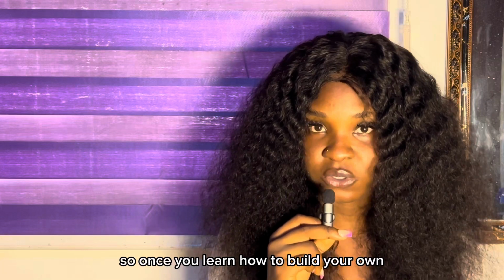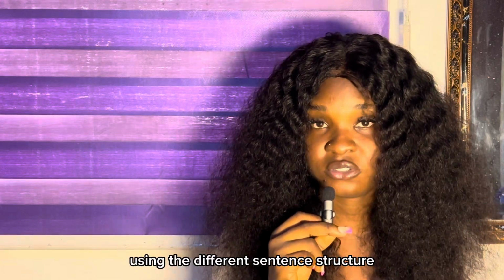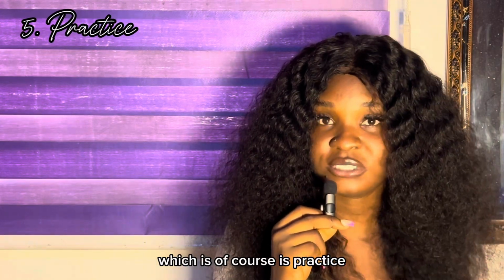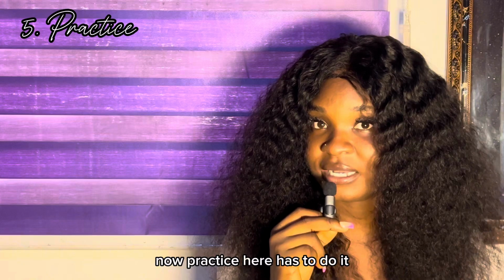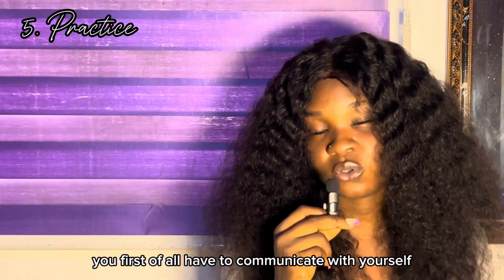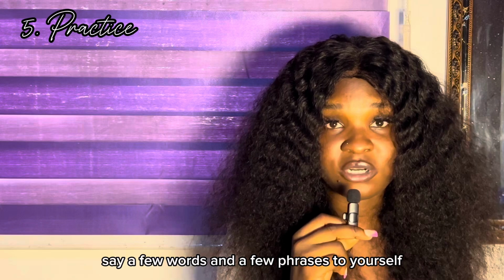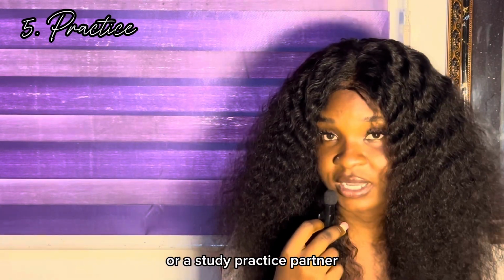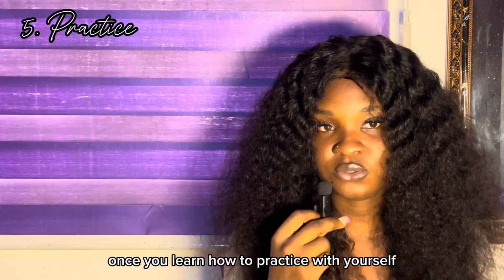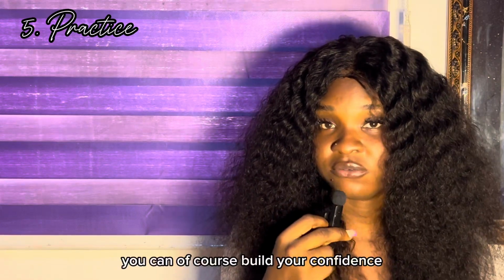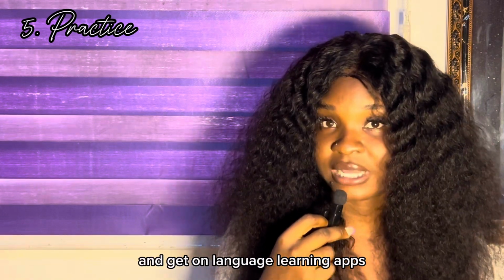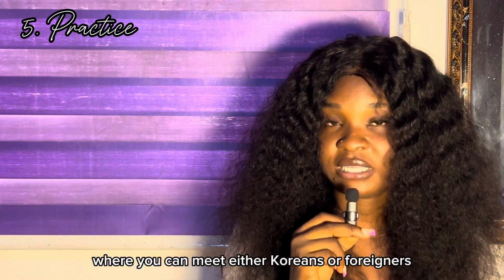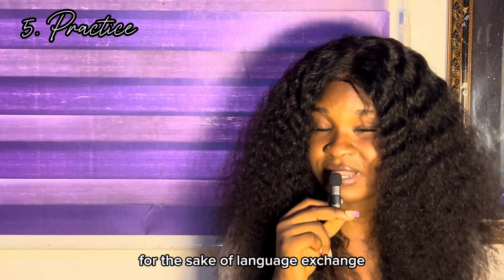So once you learn how to build your own sentences like this using the different sentence structures and the different vocabulary you learned, then you can engage in the 5th step, which is practice. Practice here has to do with you first of all communicating with yourself, saying a few words and a few phrases to yourself, using yourself as a study practice partner. Once you learn how to practice with yourself, you can build your confidence and get on language learning apps. I'm going to be making a video on language learning apps and websites where you can meet either Koreans or foreigners for the sake of language exchange.